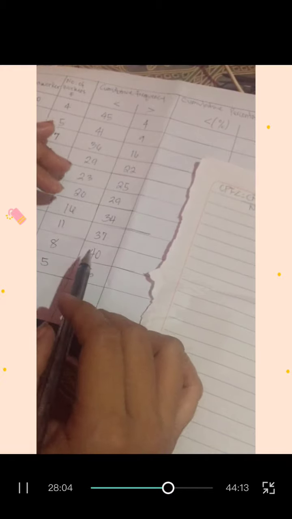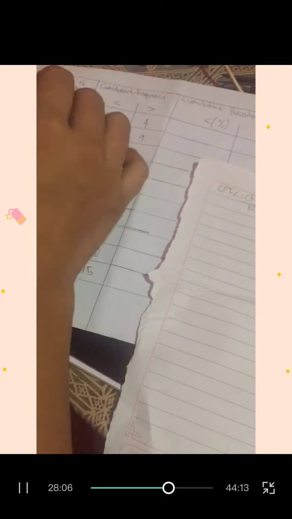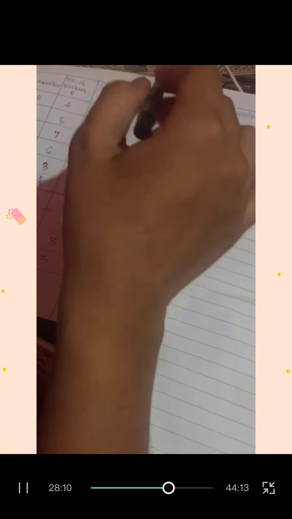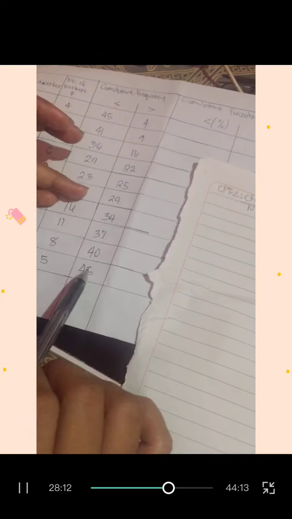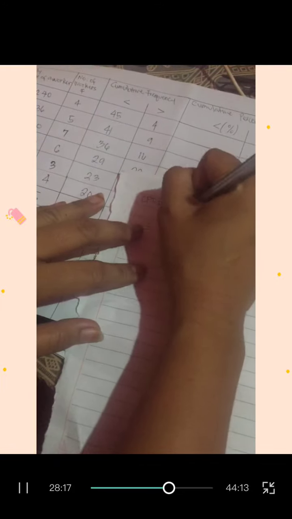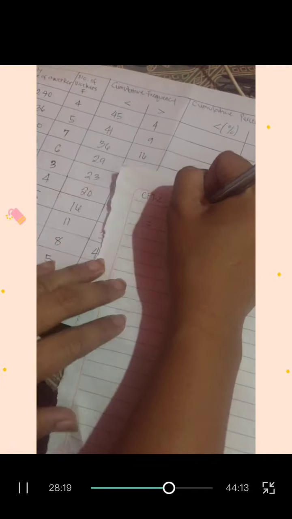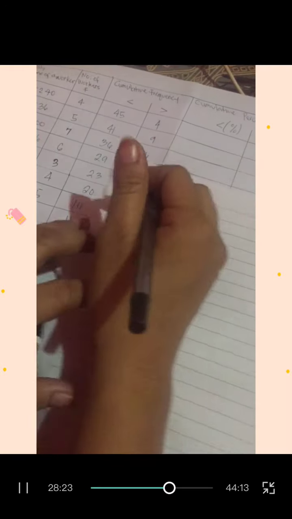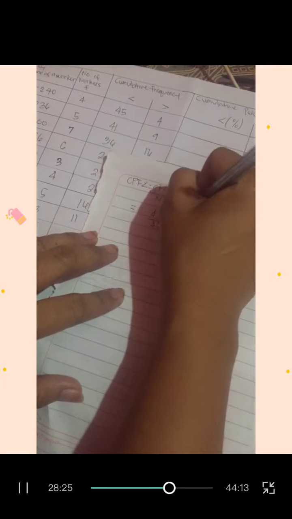So we will take the total number of frequency in the cumulative frequency lesser than, 45, over 45 times 100%.